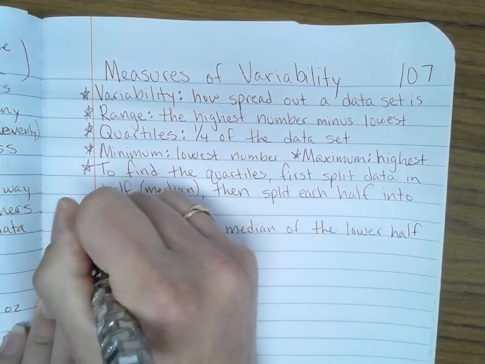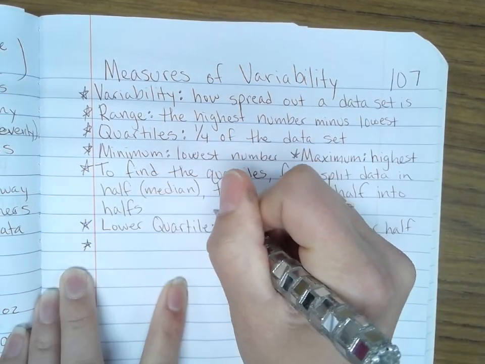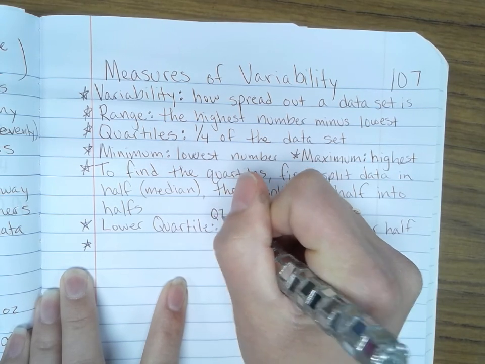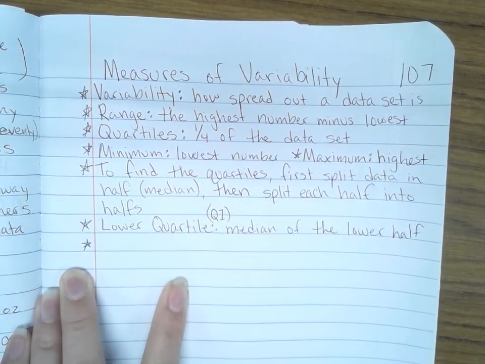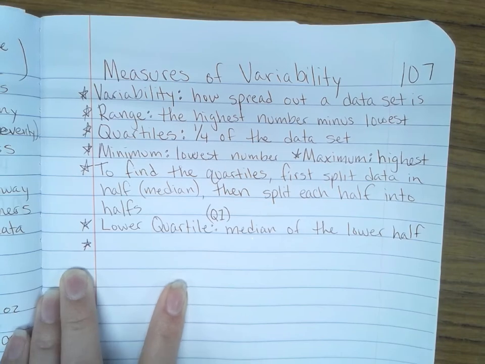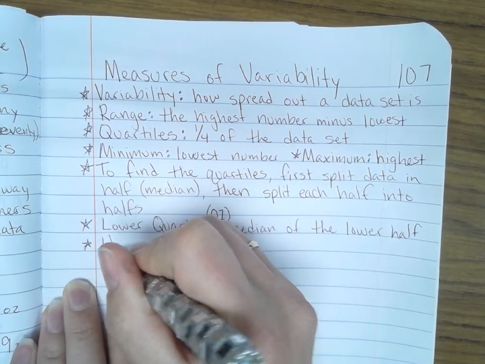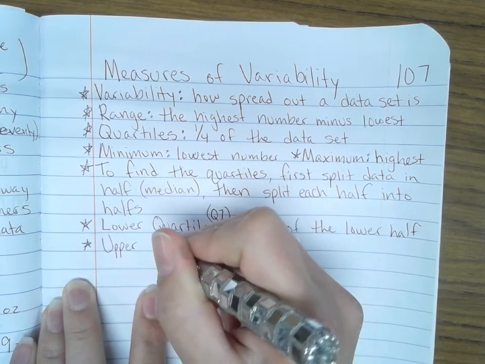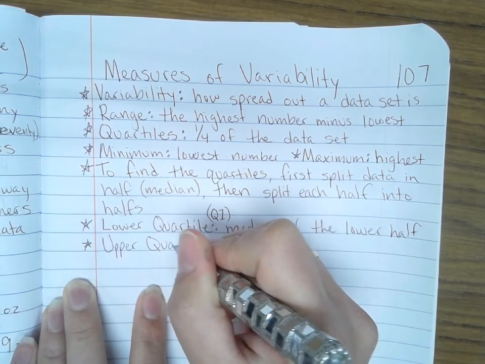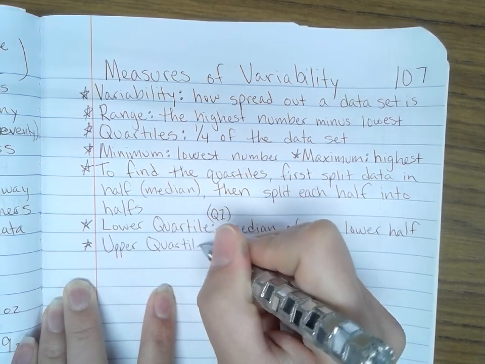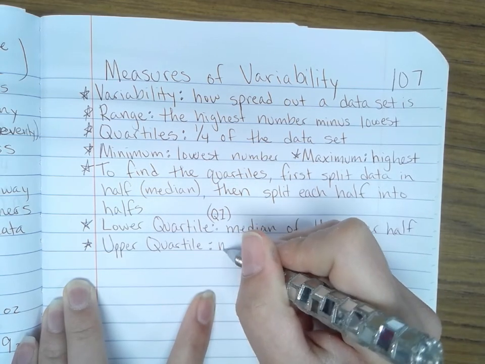And the lower quartile, they might also call it Q1. So here, let's put in parentheses Q1. Quartile 1 is what they're saying there. The upper quartile is just the median of the upper half.